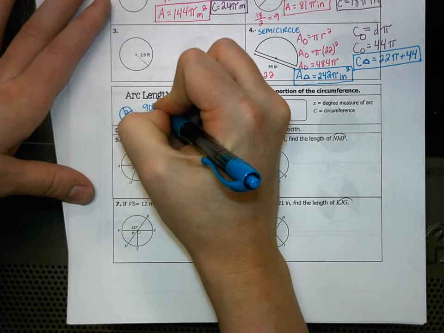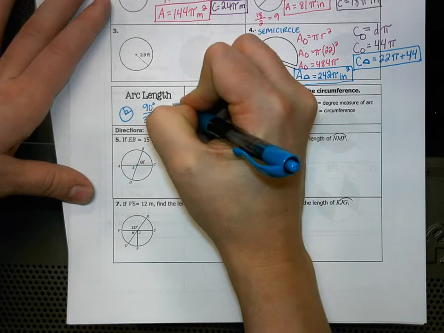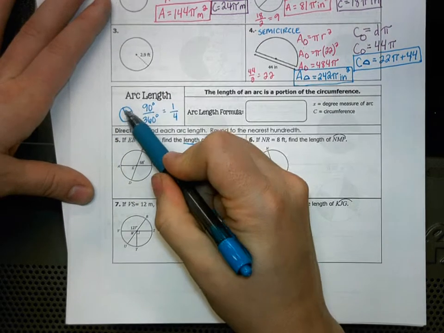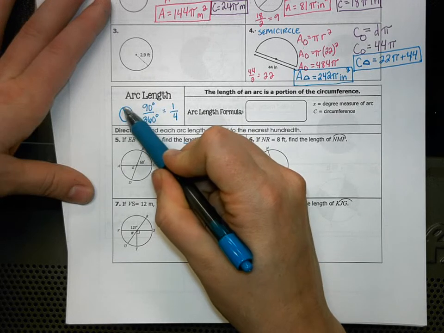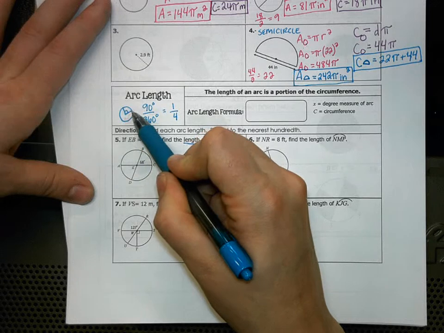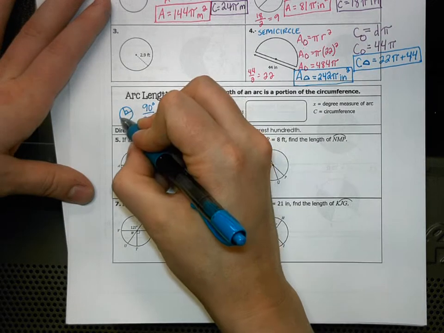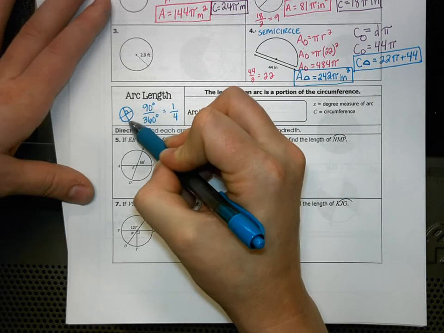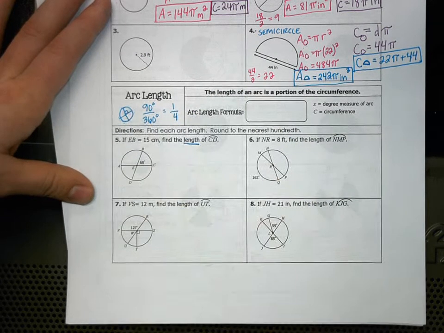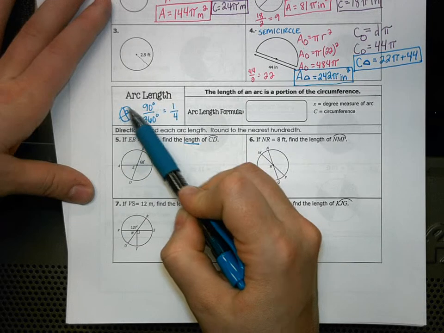So 90 out of 360 would be 1/4 of the circle. So I know that this length of this piece of my circumference is 1/4 of the entire circumference, because that could fit around 4 times. I could even section this off into 4 pieces, and you have 1, 2, 3, 4 of that length. So 1/4 of the circumference would give you the length of that one section.